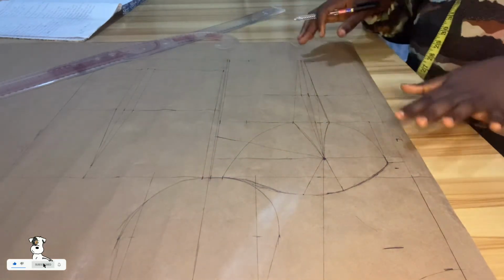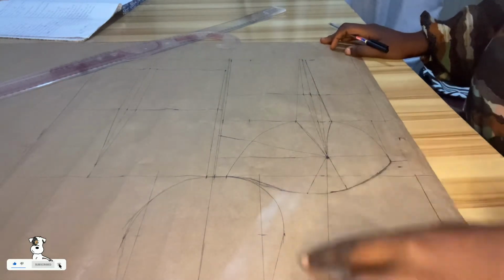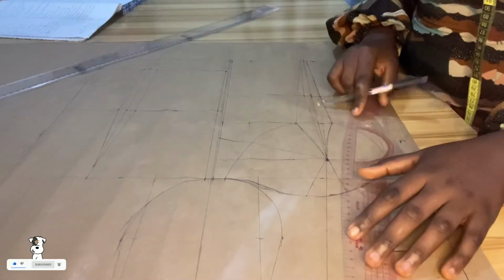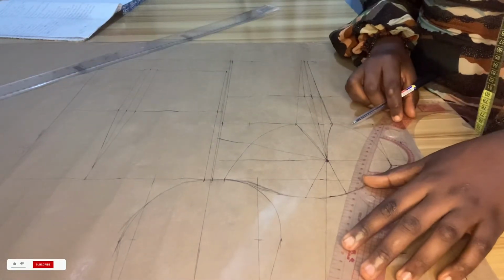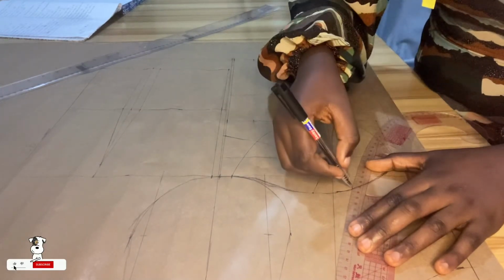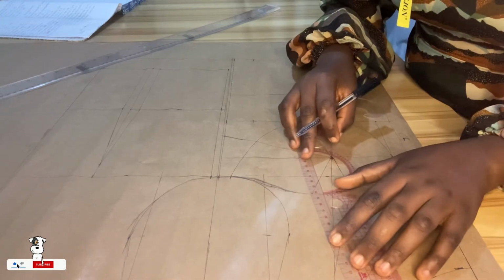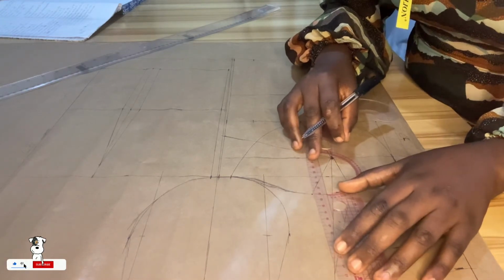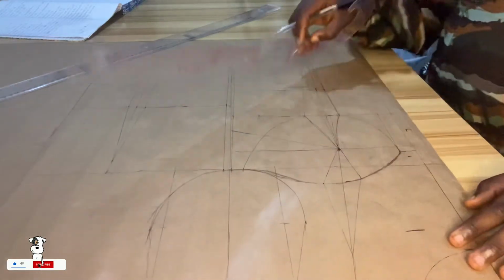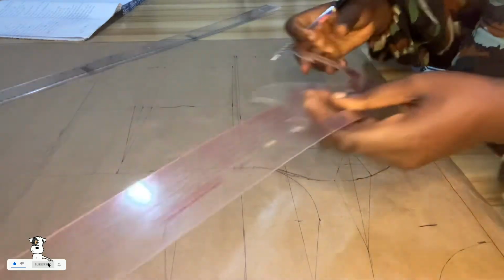The next thing that we are going to do now is to tighten the yoke. So we are going to join it together, you draw it like this, and this one too like that. For this we have to withdraw this armhole.